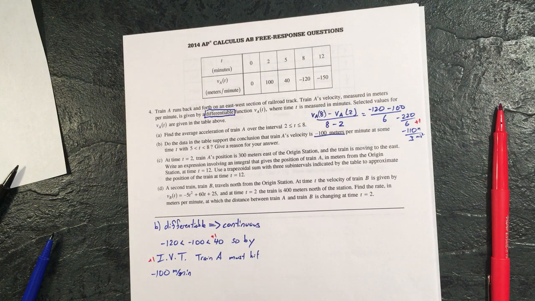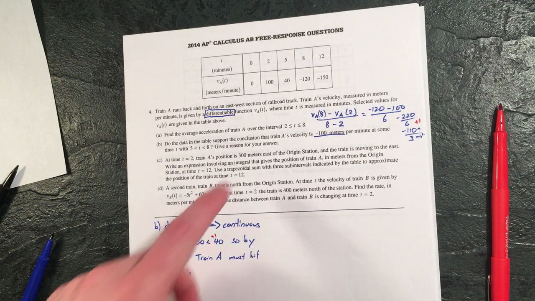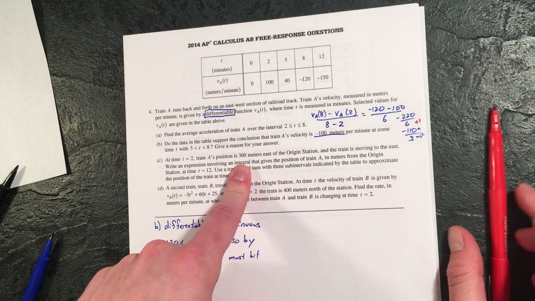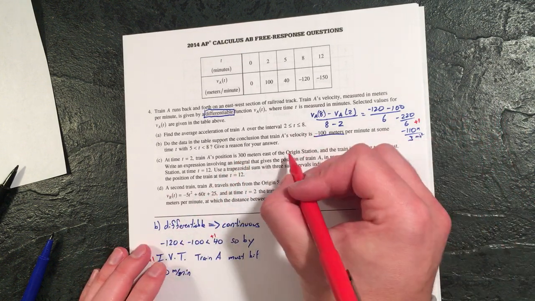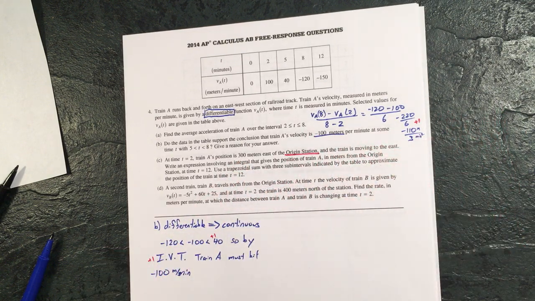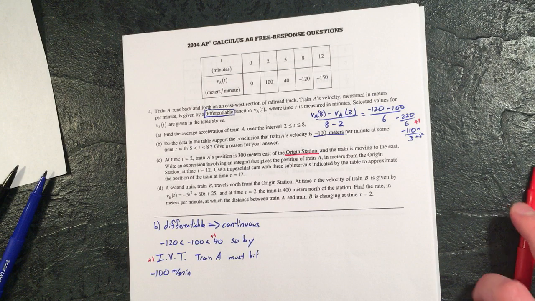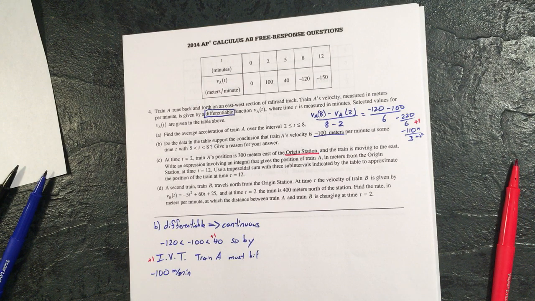Okay, at time equals 2, its position is 300 meters east of origin station. Don't they think they're being so cute, origin station? Ugh. And the train is moving to the east. Write an expression involving an integral that gives the position of train A in meters from the origin station at time equals 12. And use a trapezoidal sum with 3 subintervals on the table to find the position. Okay.